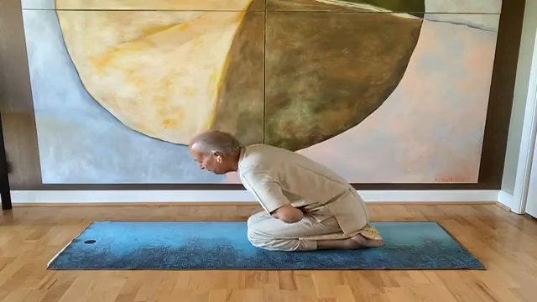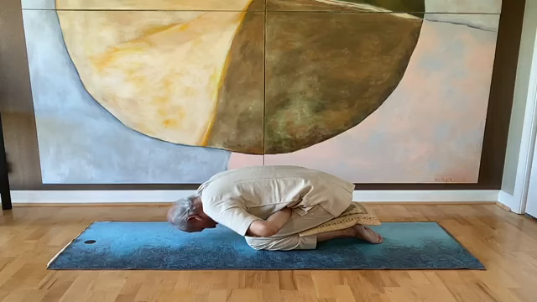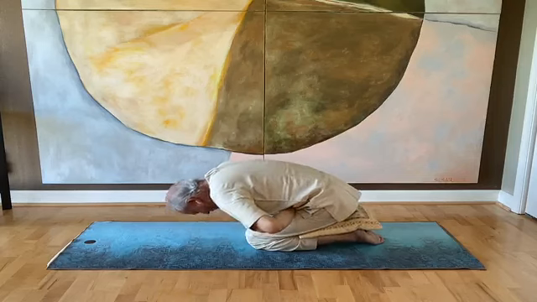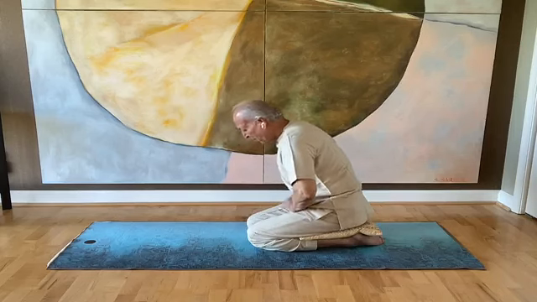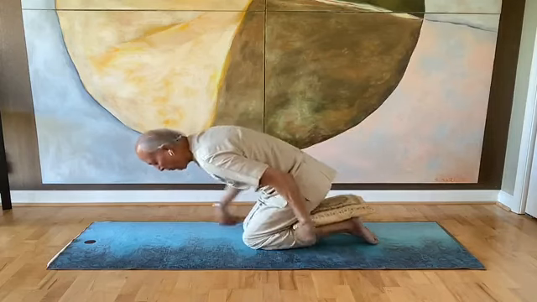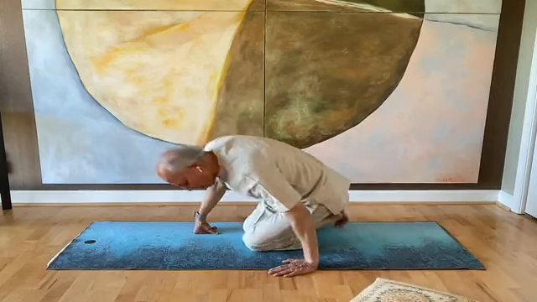Listen to your body's signal. There will be no pain. There will be effortless breathing. And wherever you can come down, you stay here and do your breathing out longer than breathing in. Stay here 5 to 10 breaths and slowly come down. Slowly come up. Mundukasana. Very, very important asana for your diabetes.